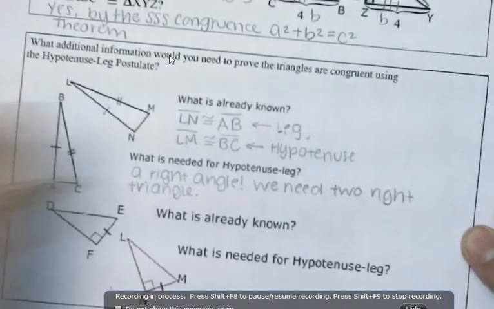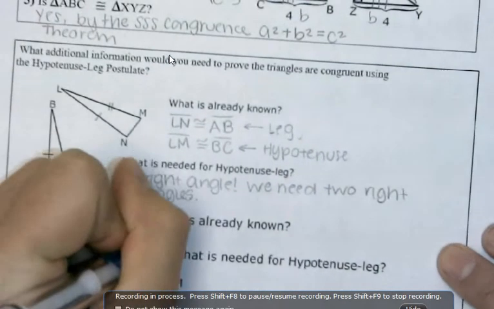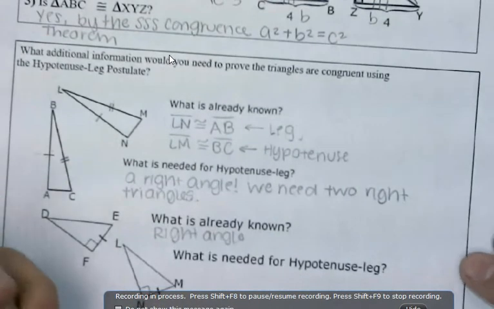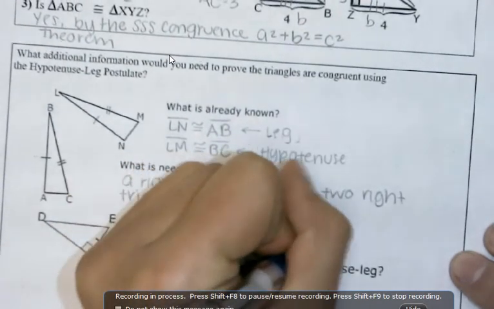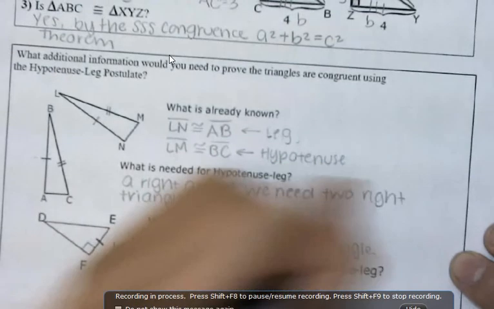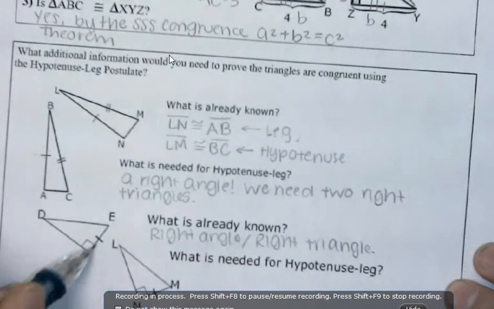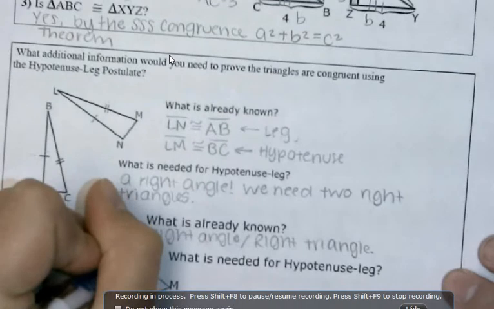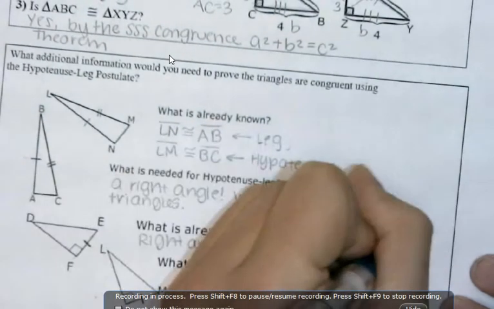Okay, for the next example, what is already known here? Well, we have a right angle, so we have a right triangle. What is needed? Well, let's see. We also have two congruent legs, so AM is congruent to FE.